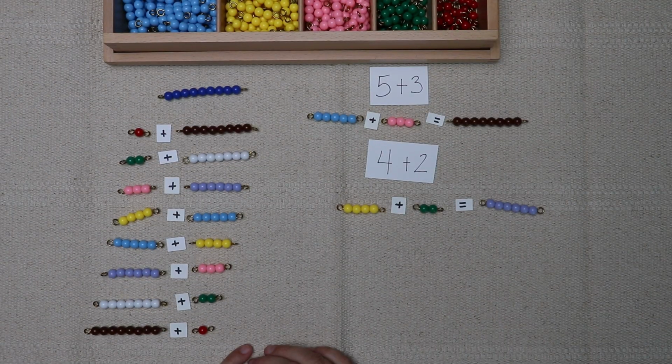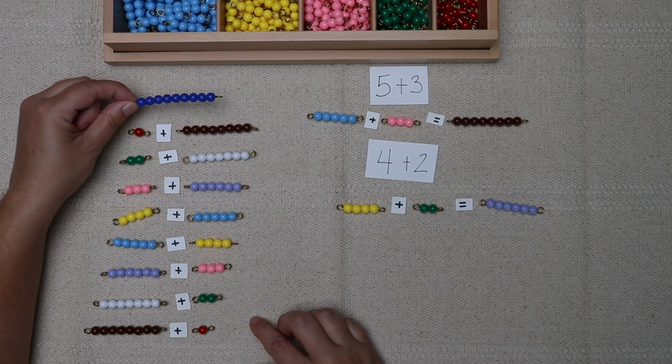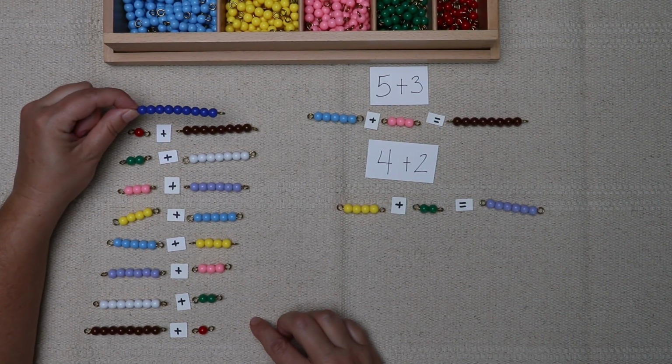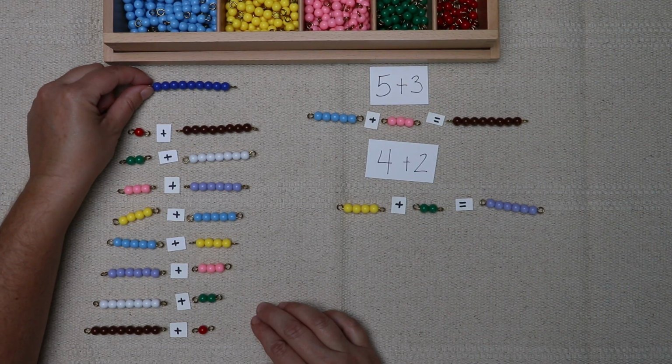Finding sums less than 10 is another addition game that you can use the bead bars for. There are a couple of ways that you could play a game finding sums less than 10. The first way is to pick a sum. We're going to sum for 9. Let's find all the combinations that make 9.